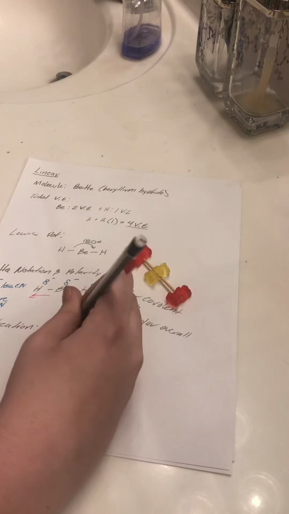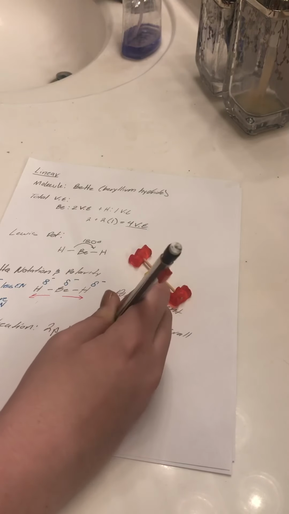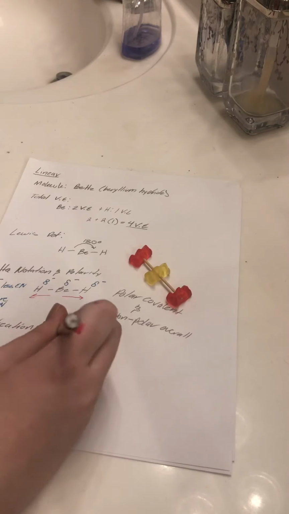One of the 2s electrons is going to be moved, or as I like to call it, promoted to an empty 2p orbital. This is going to result in a 2p hybridized molecule. So that 2p.